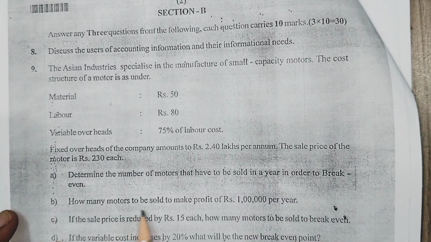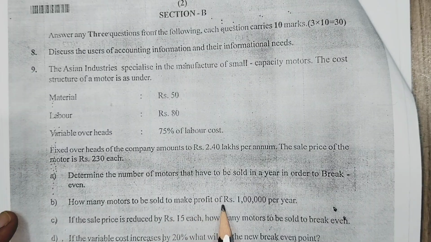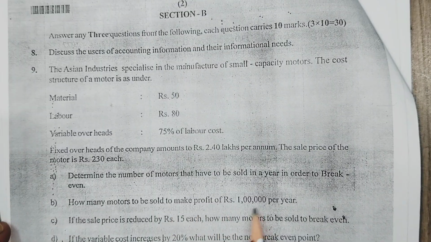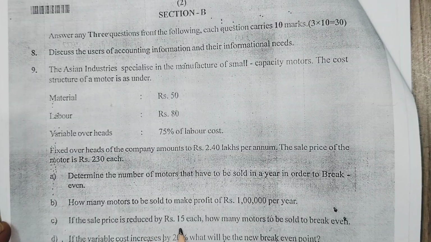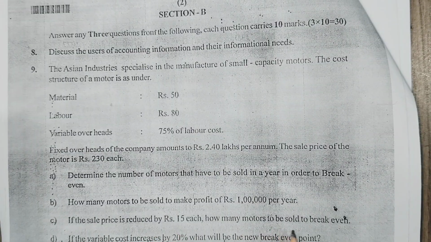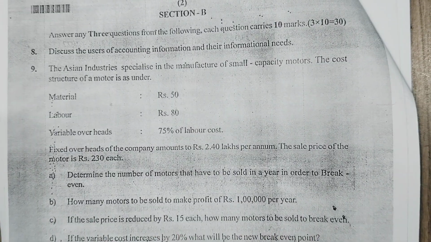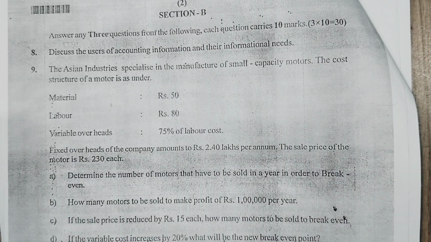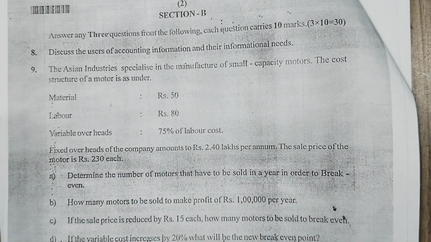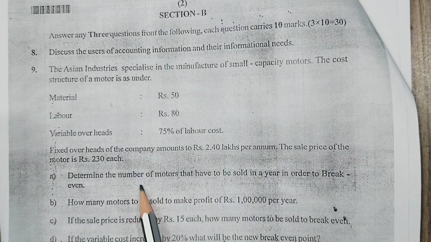How many motors to be sold to make a profit of rupees 1 lakh per year? If the sale price is reduced by 15 each, how many motors to be sold to break even? If the variable cost increases by 20%, what will be the new break even point? Let us solve this question.